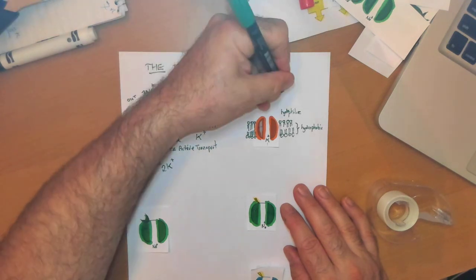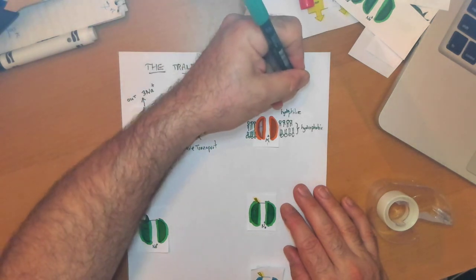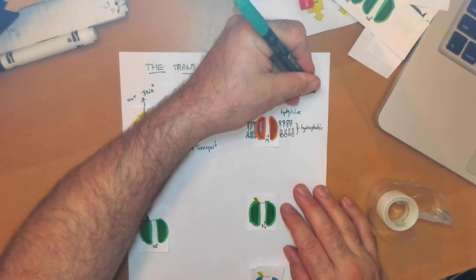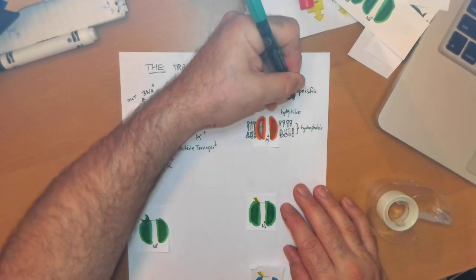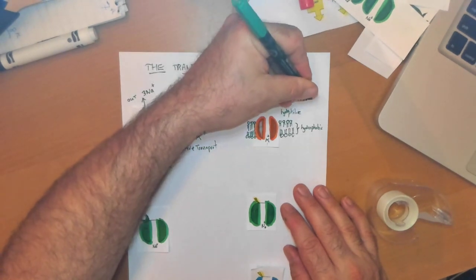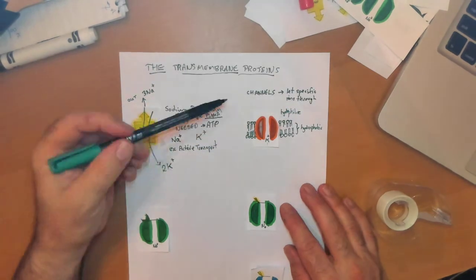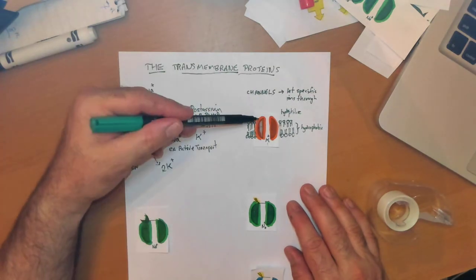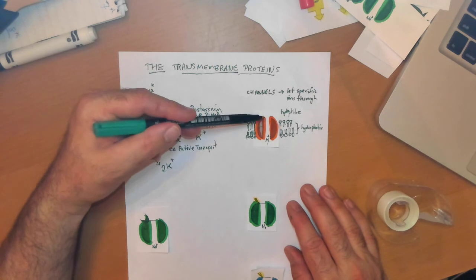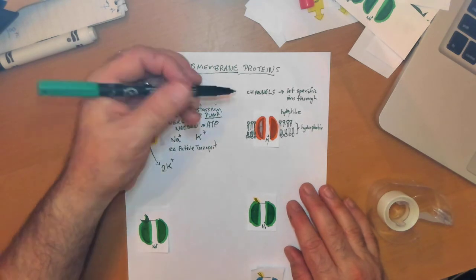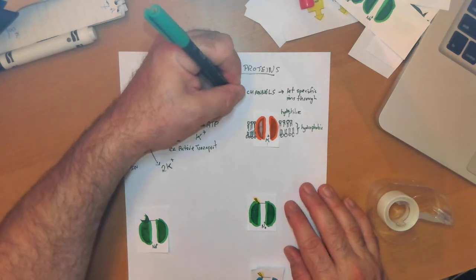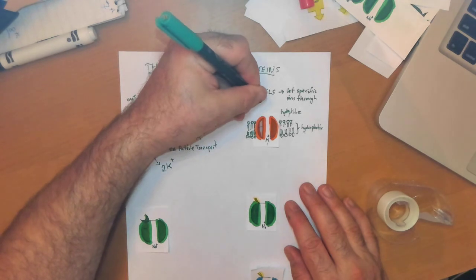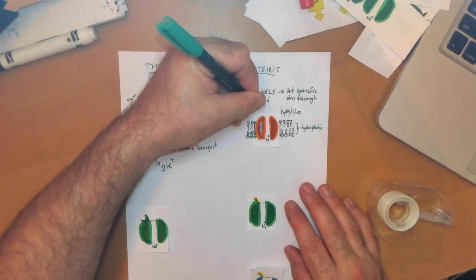They let specific ions through. This process, when you need an assister, a facilitator, to get something in or out of the cell, is facilitated diffusion. So it's an example of what's called facilitated diffusion.